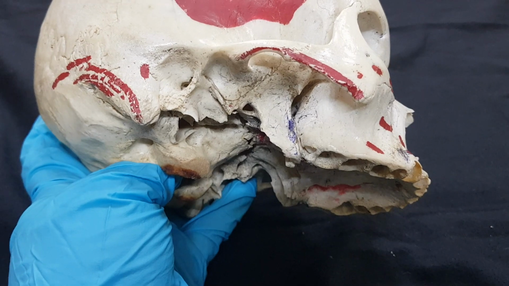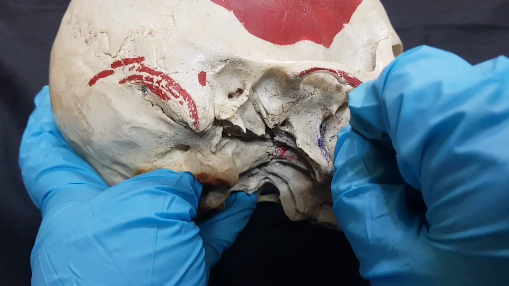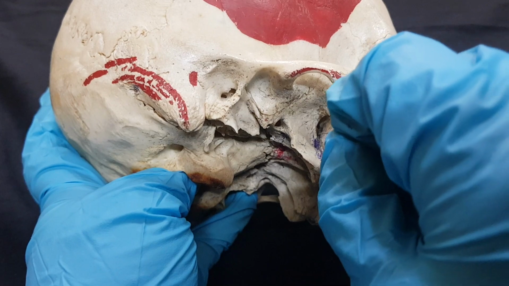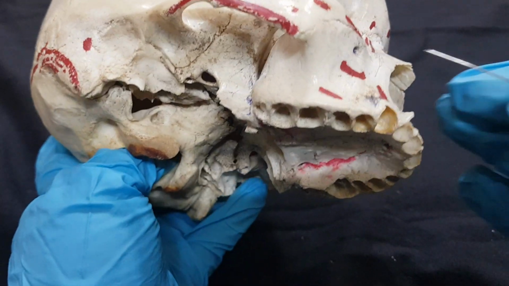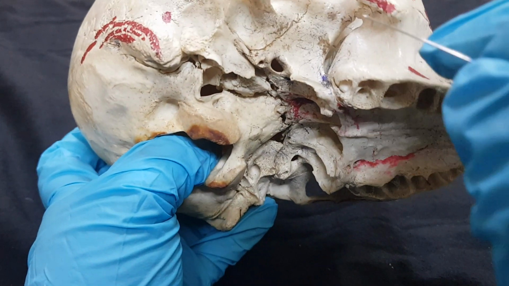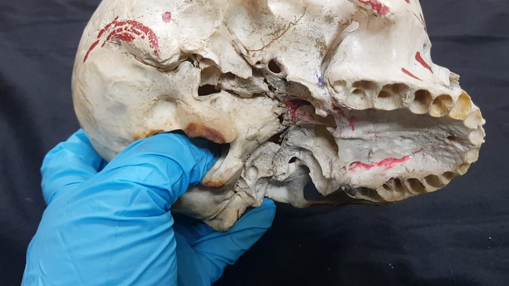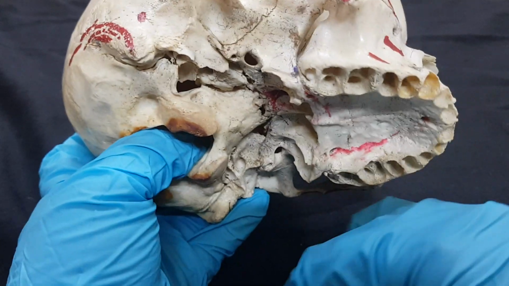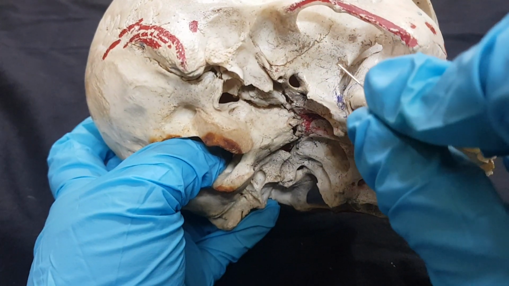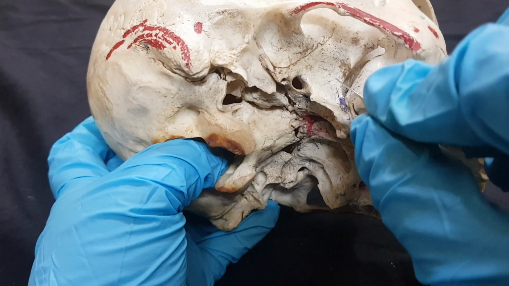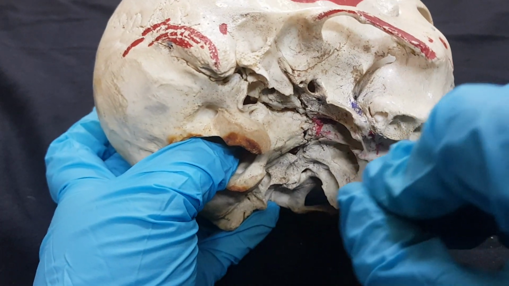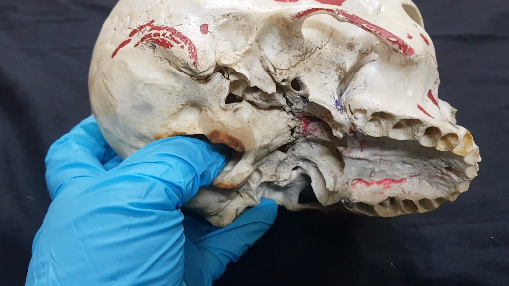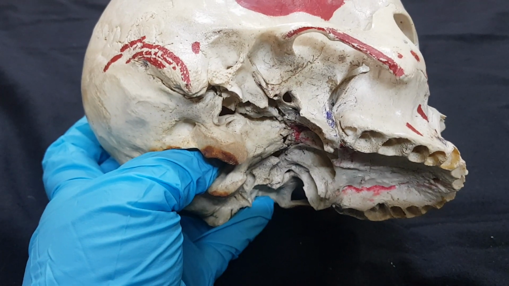When we look at the pterygopalatine fossa, it communicates with the orbit anteriorly via the infraorbital fissure. It communicates with the middle cranial fossa through the foramen rotundum. This portion communicates with the infratemporal fossa through the pterygomaxillary fissure. It communicates with the nasal cavities via the palatovaginal canal and with the foramen lacerum through the pterygoid canals. I will make this clear to you on the other half skull.